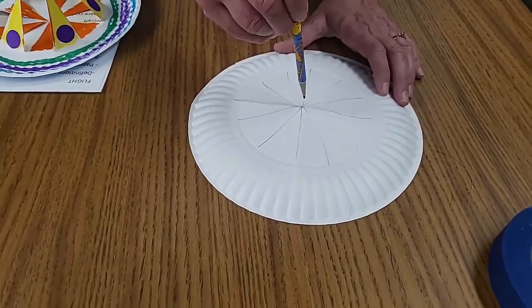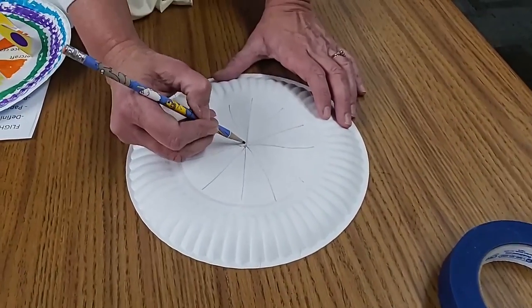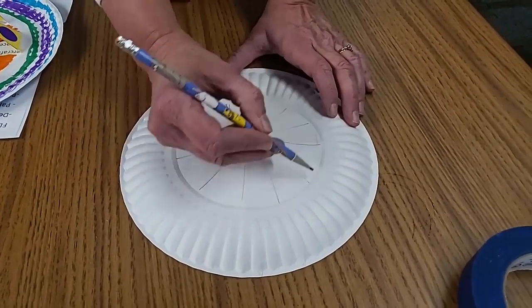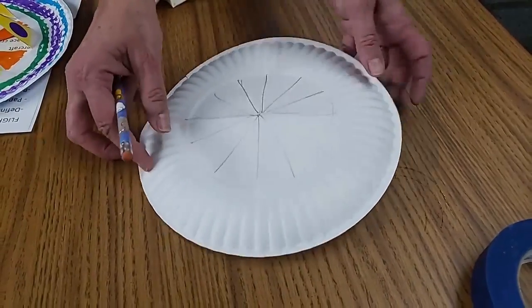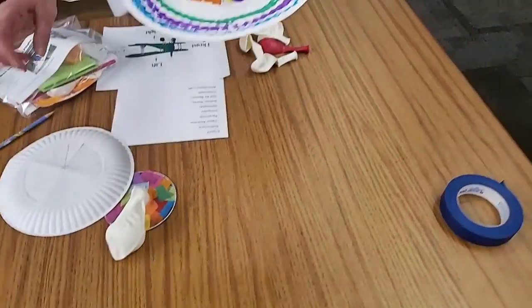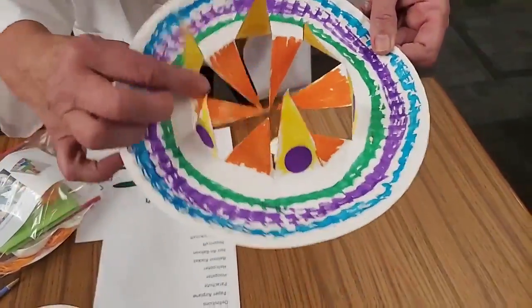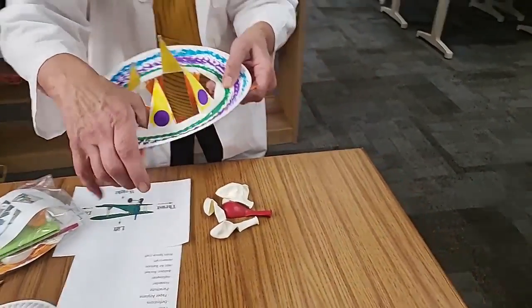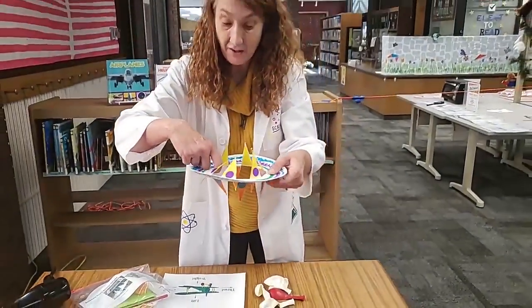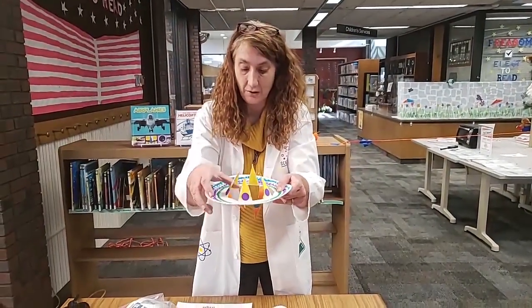I would take your scissors and poke right here, and then cut up until you get to this area, and just cut the triangle. The funnest part of this alien spacecraft is decorating it. I put stickers on it and I used markers. This thing is really cool. You're going to want to make sure your down spikes are down and your up spikes are up.